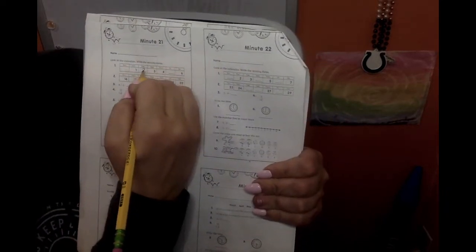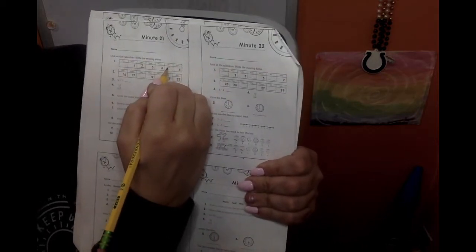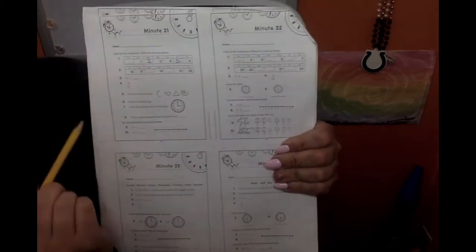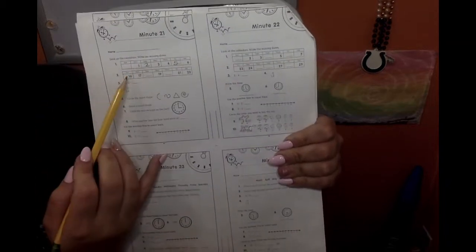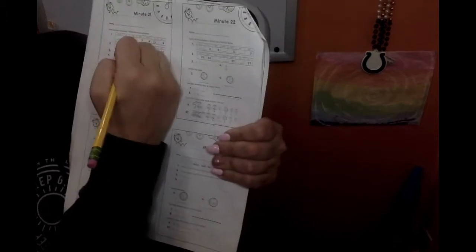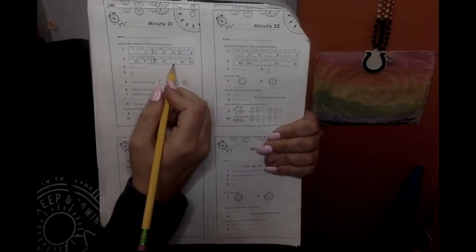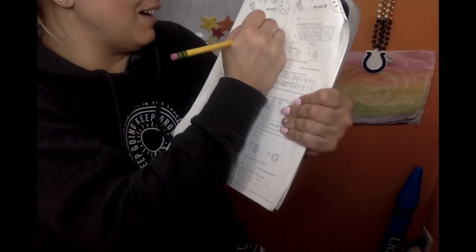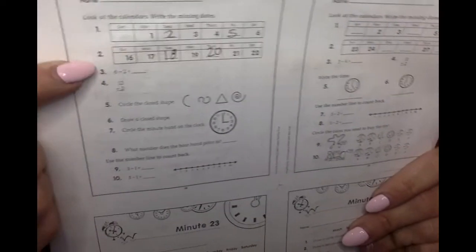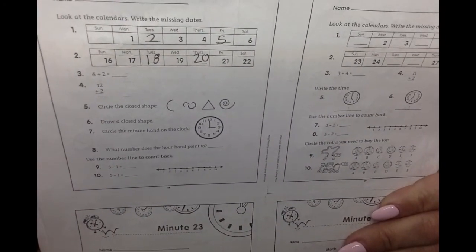1, 2, 3, 4, 5, 6. Awesome. What about this one? 16, 17, 18. Good work. 19, 20. Awesome. Okay, what is 6 plus 2? What is 6 plus 2? 6 plus 2.